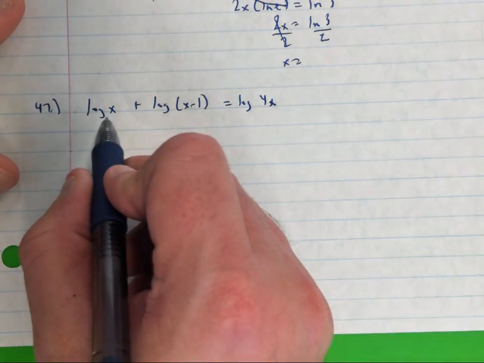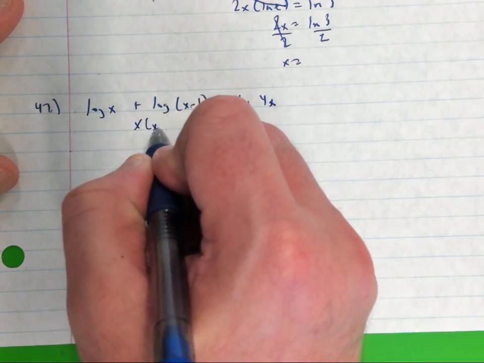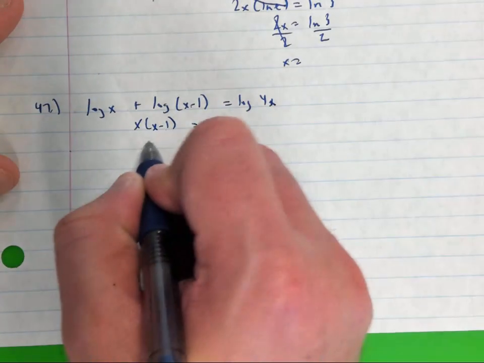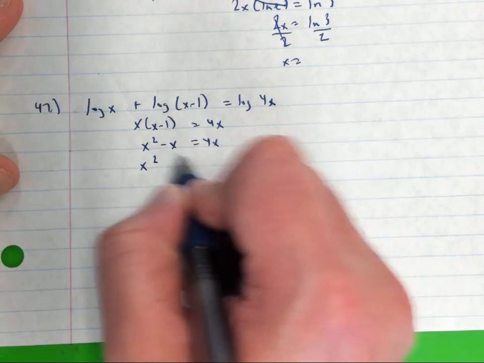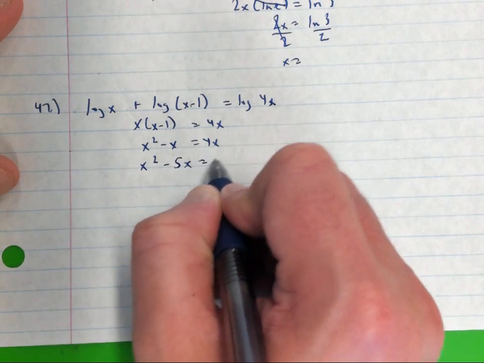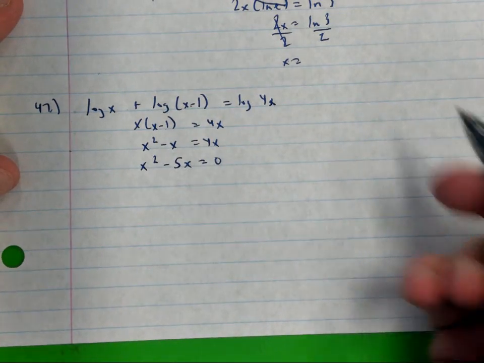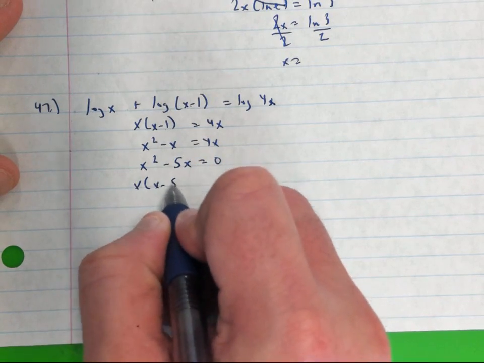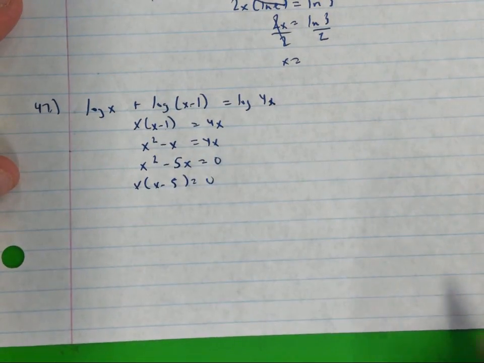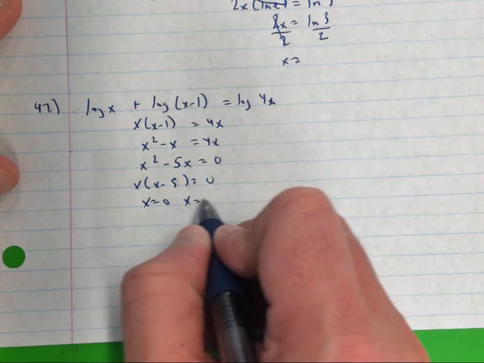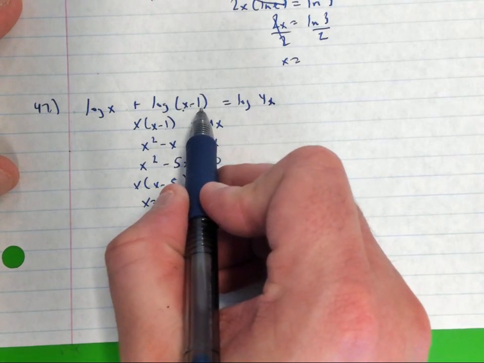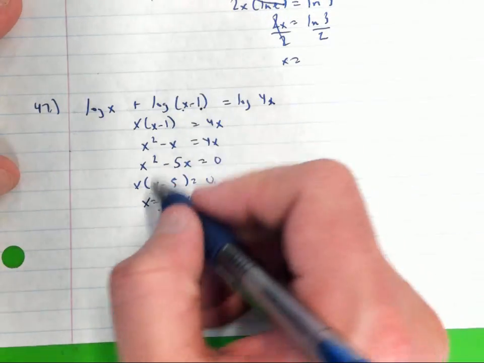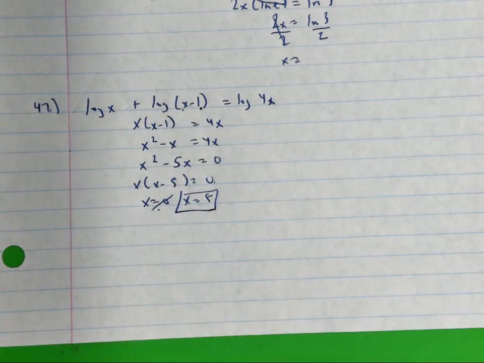So I'm going to use my properties. x times x minus 1 equals 4x. Move that 4x over. Then I'm going to use what factoring method? GCF. Okay, you get x equals 0, x equals 5. The reason 0 can't be the answer: if I put 0 minus 1, I'm going to get a what right there? Negative 1, so your answer is only 5.